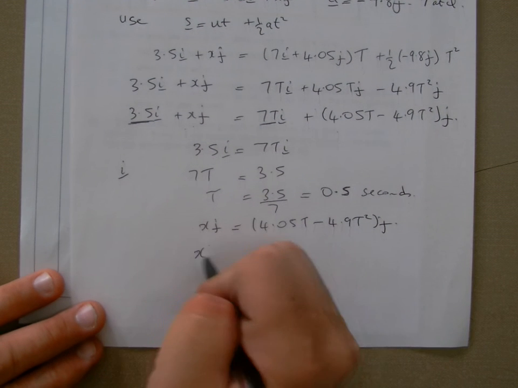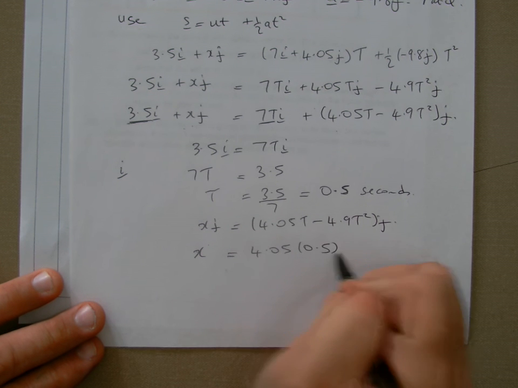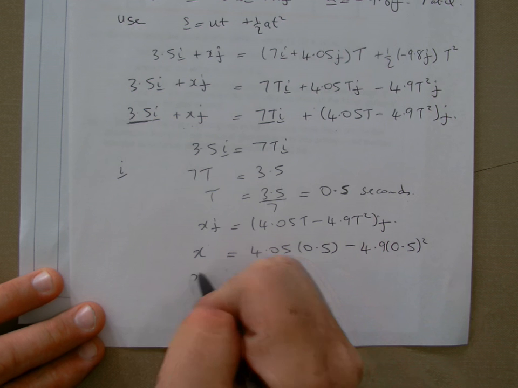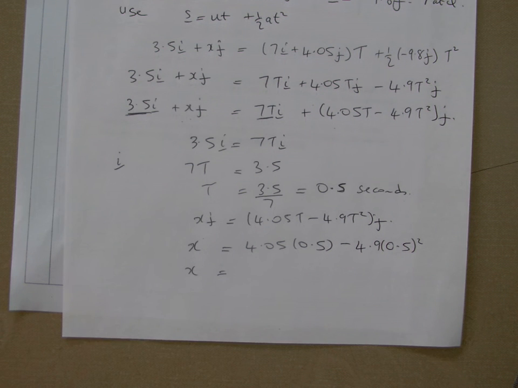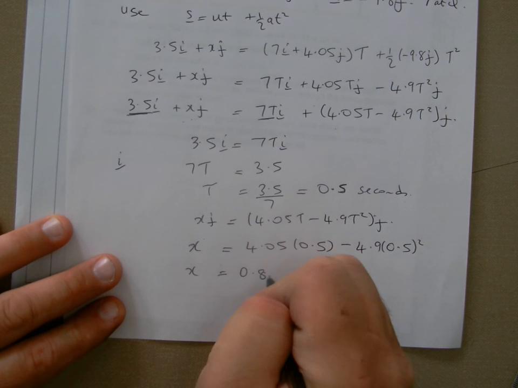In other words, x will equal 4.05t minus 4.9t squared, and t I know is 0.5. Just quickly on my calculator, indeed it comes out to be 0.8 meters.